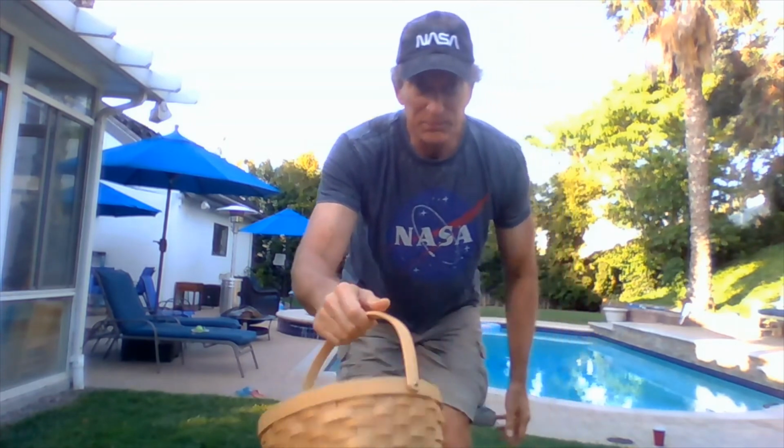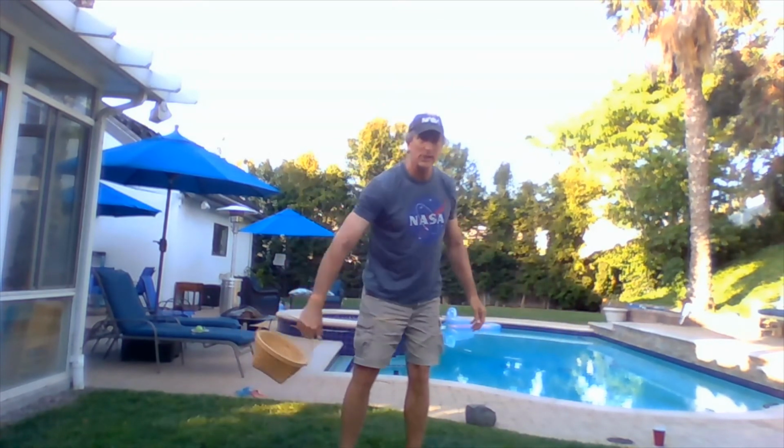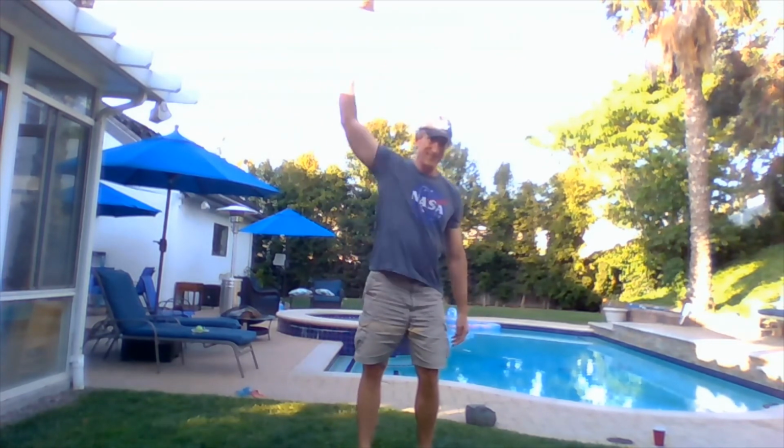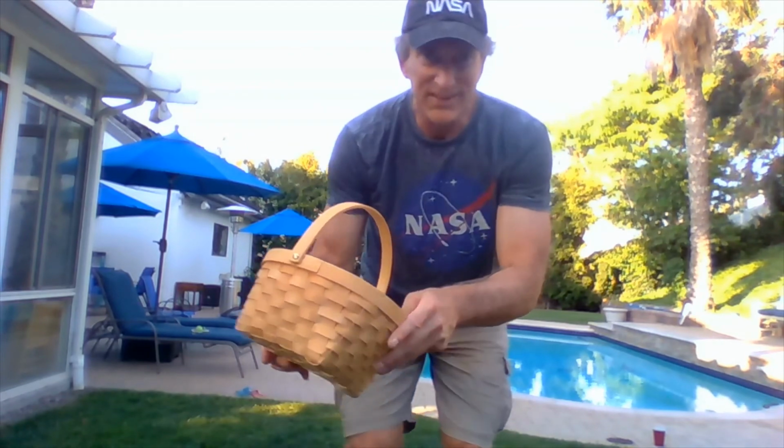In this demonstration, I'm going to take this basket and put some tennis balls in there. Obviously, if I turn the basket upside down, we can see the tennis balls fall out. But one thing I can do now is try spinning the basket over my head upside down. And notice the balls stay in the basket.